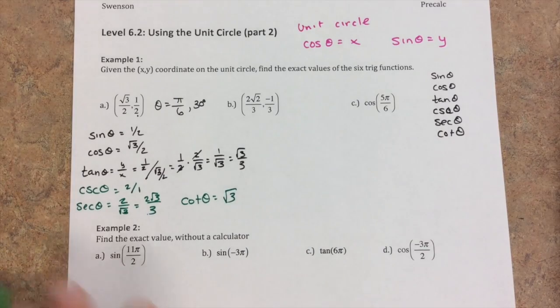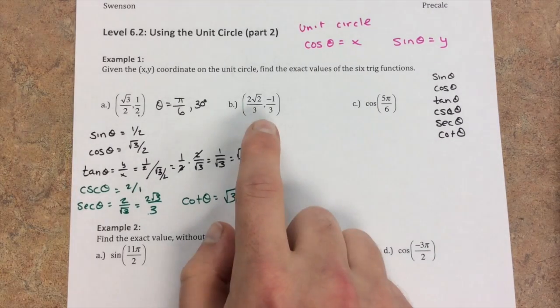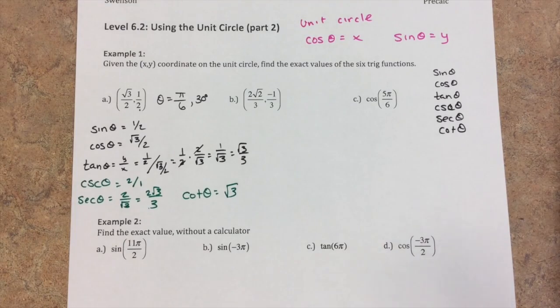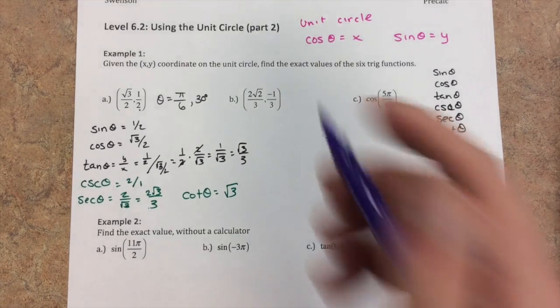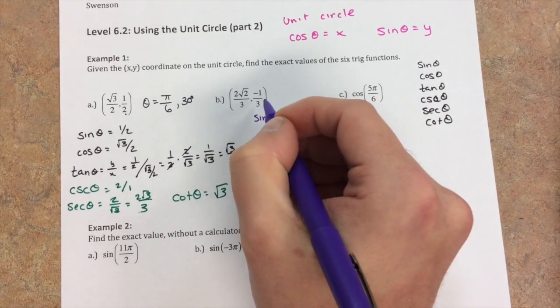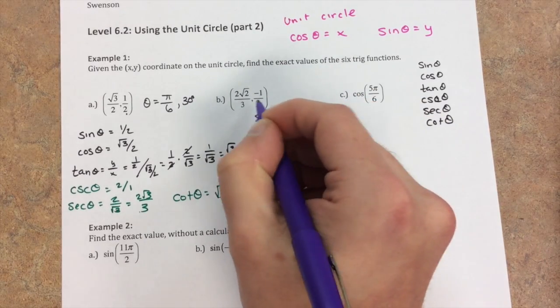I'm going to do this for b. So b, I have 2 root 2 over 3, comma negative 1/3. This is not on the unit circle necessarily, but I can still find sine of theta is equal to negative 1/3, because that's my y value.